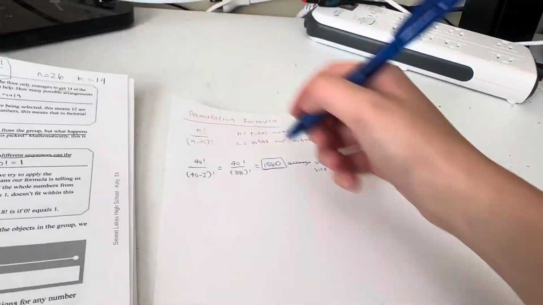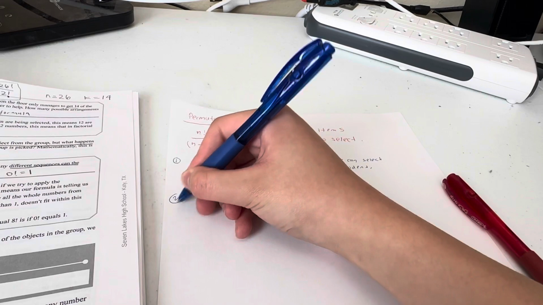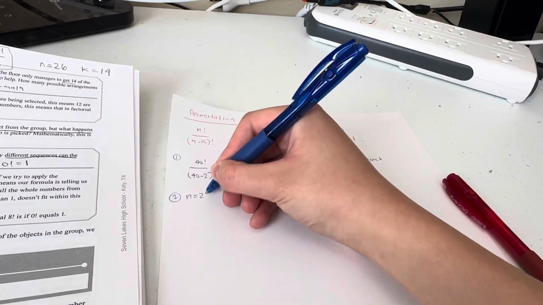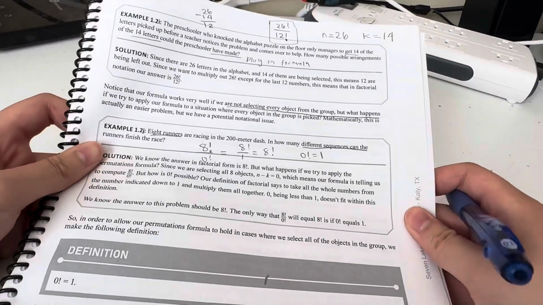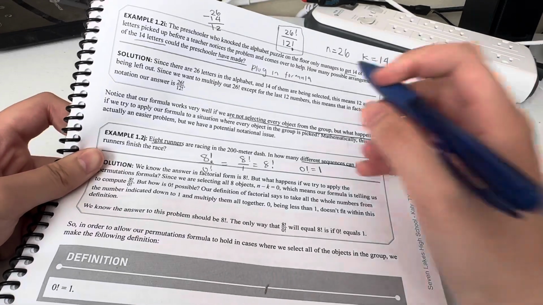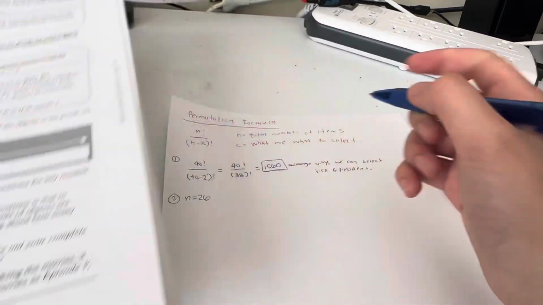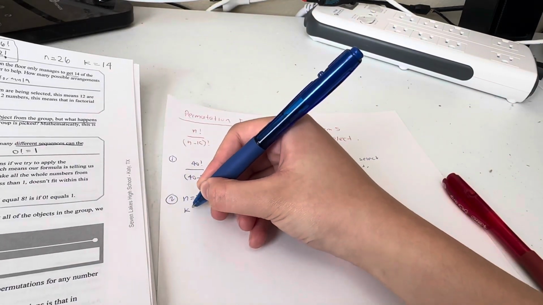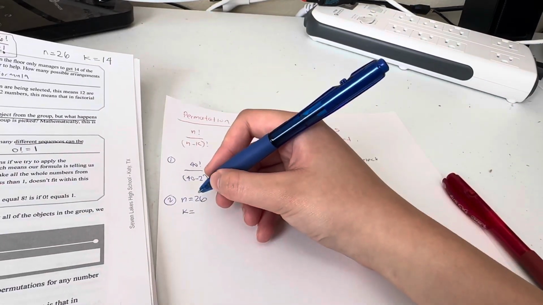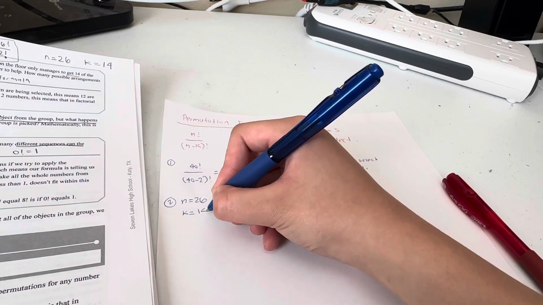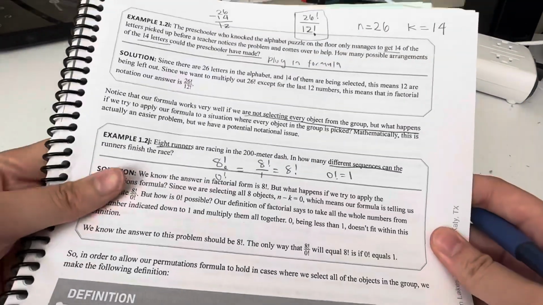So that means we have 26 items. And the preschooler only gets 14, so we have to select 14. And that's k equals 14.